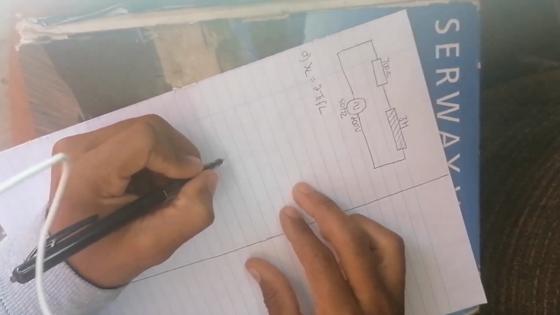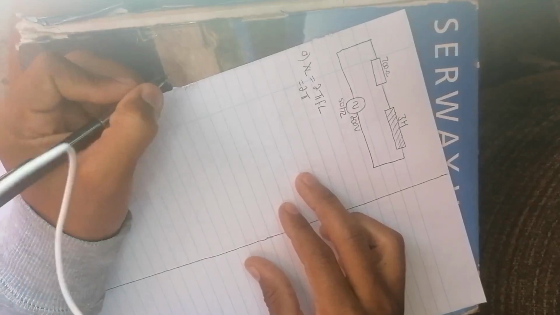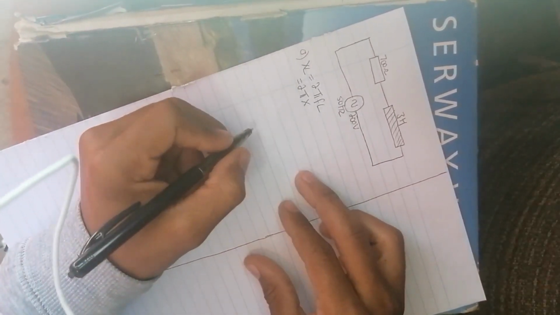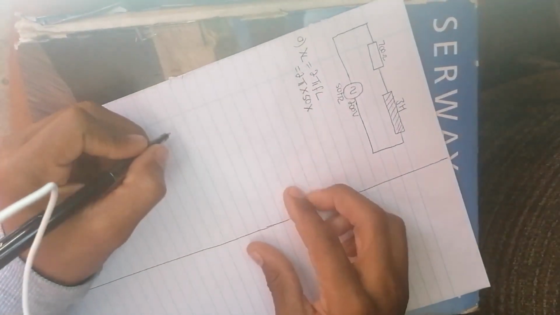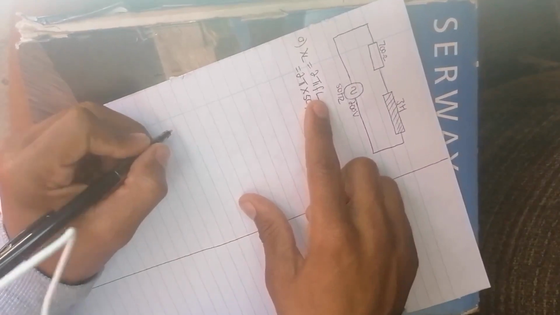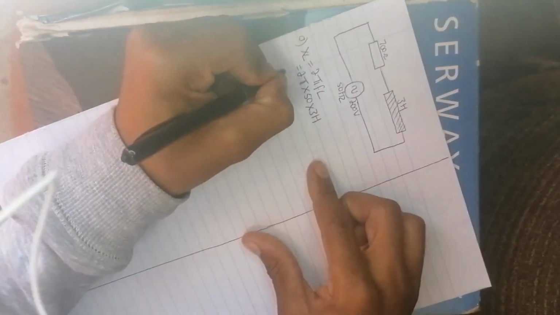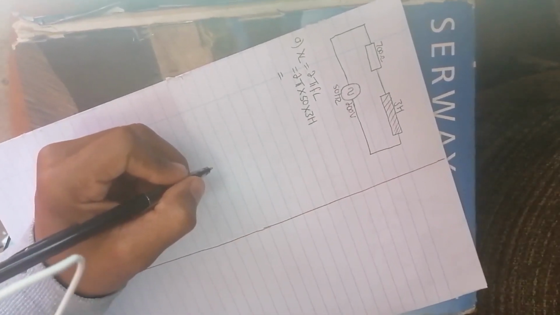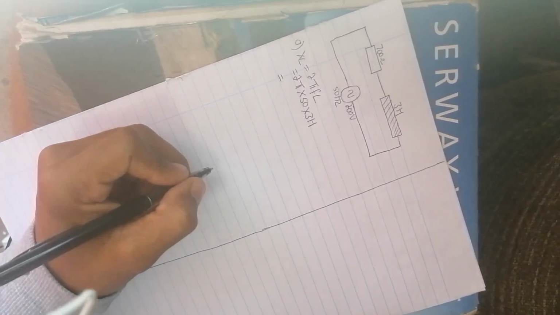From there I can take my 2 pi, because it is a constant, it is a number, and I can take the value of the frequency as 50, and multiply this by the value of the inductor, which is 3 Henry. When you punch all this into the calculator, we will come up with a certain value. Let me just do this very quickly.